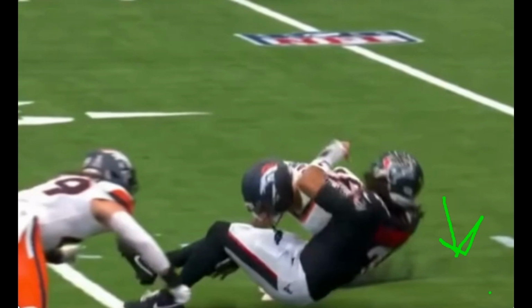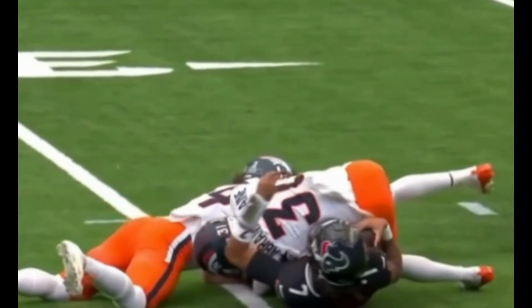The back of his helmet is going to strike the turf quite forcefully here, so much so it's actually going to create a bit of a rebound effect, and his head is actually going to come up off of the turf due to that impact. And we see that right here, his head coming up after the impact.